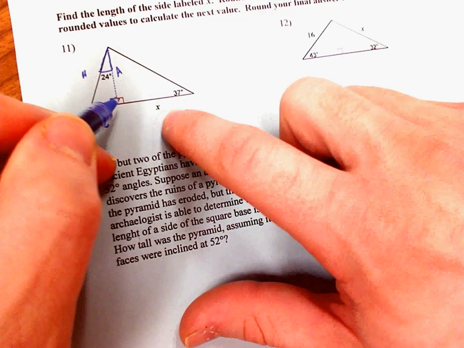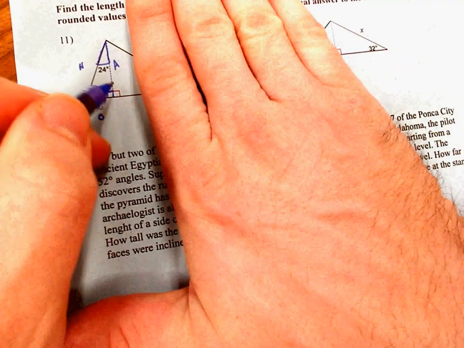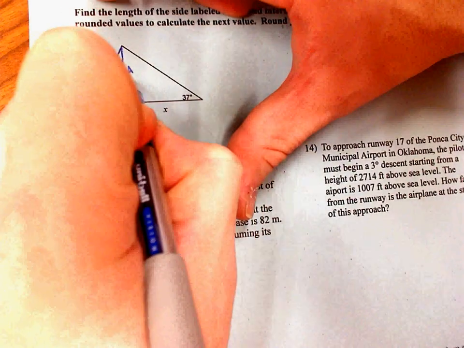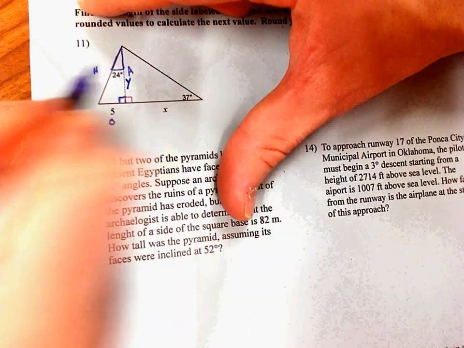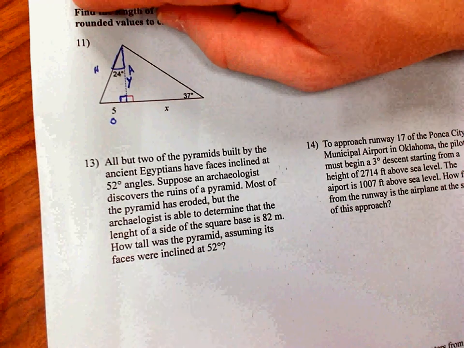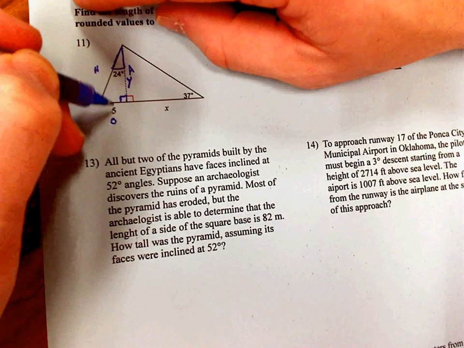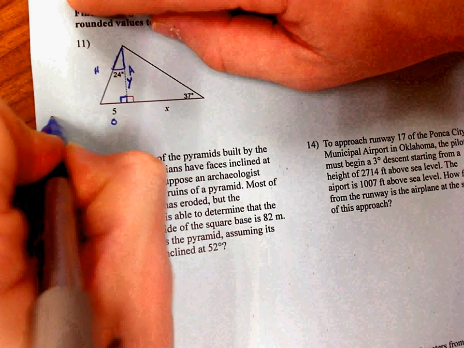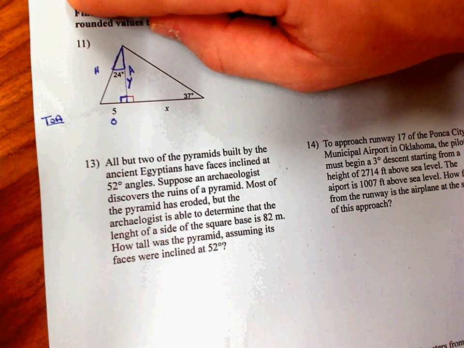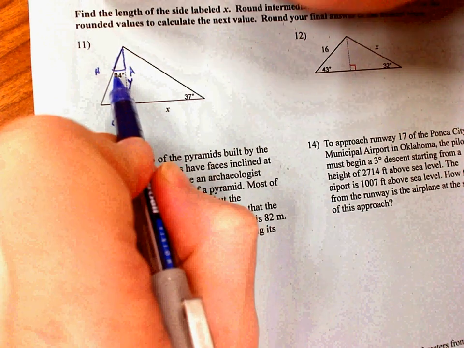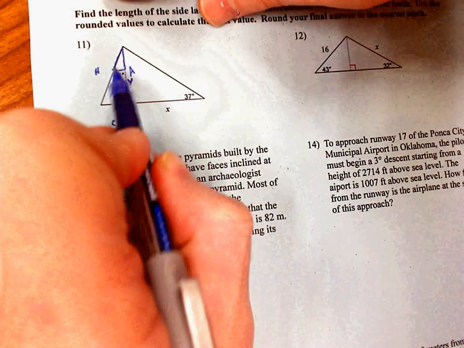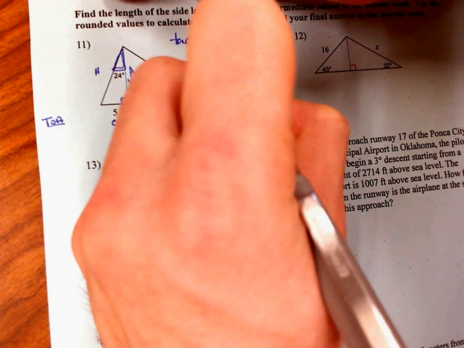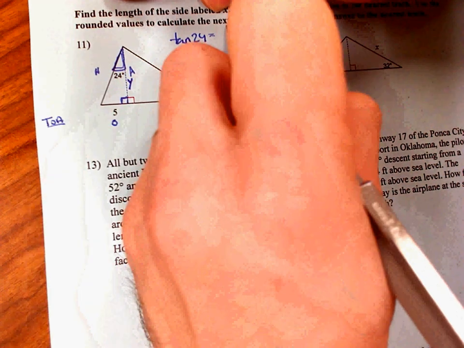So I want to find the adjacent side. So I'm going to label that. I would label it x, but there's already an x over here. So to avoid confusion, let's label it y. All right, so the opposite side is 5. The adjacent side is y. So if I'm looking for opposite over adjacent, that would be TOA. So I'm going to use the tangent ratio. So the tangent ratio of 24, because that's the angle that I started from up here. So the tangent of 24 would be opposite 5 over adjacent y.